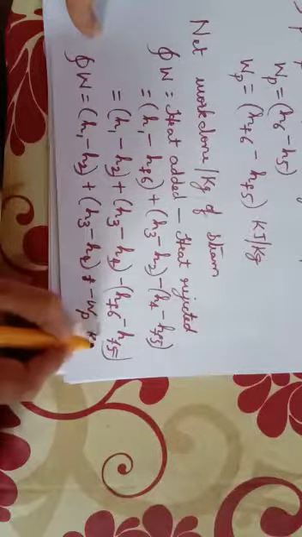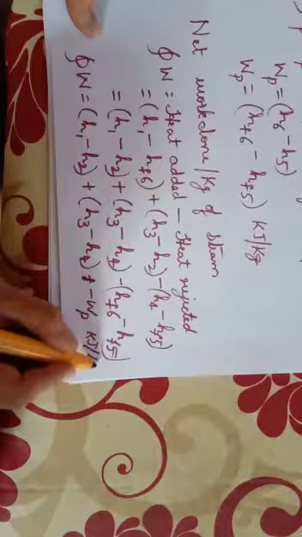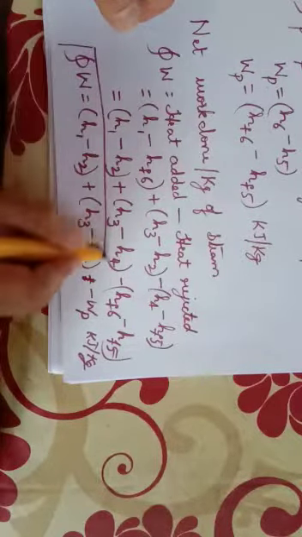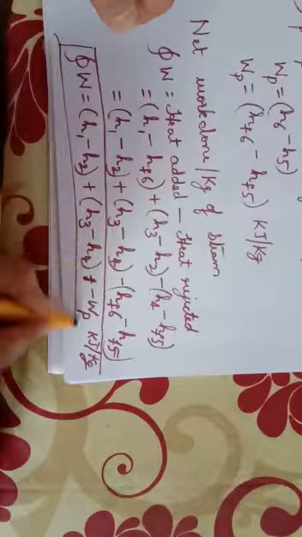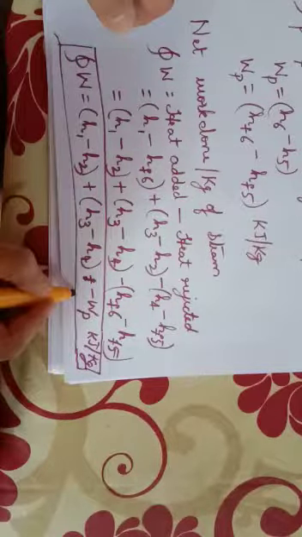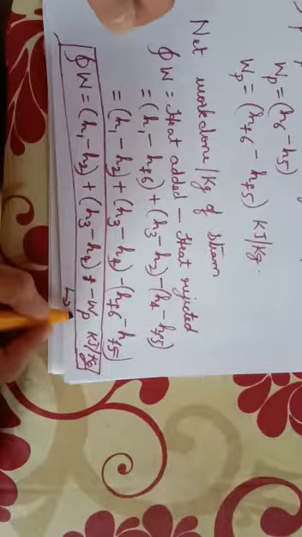This will be in kilojoule per kg. This is equation 5.